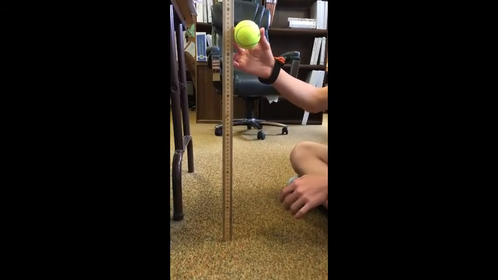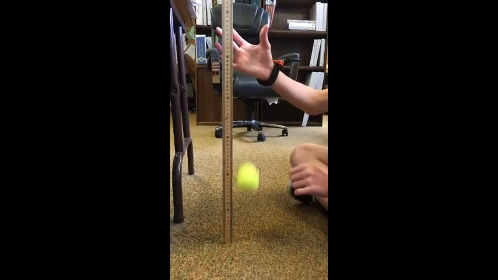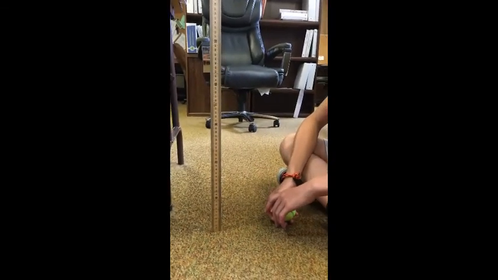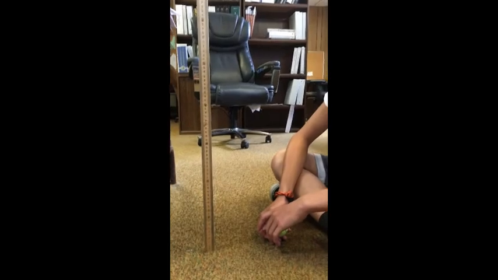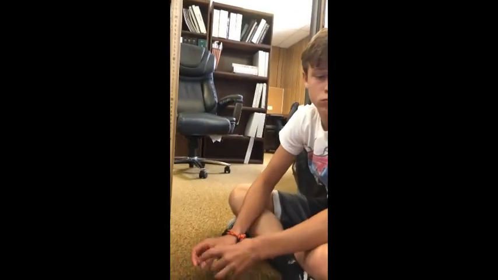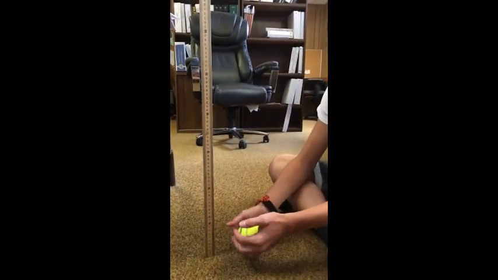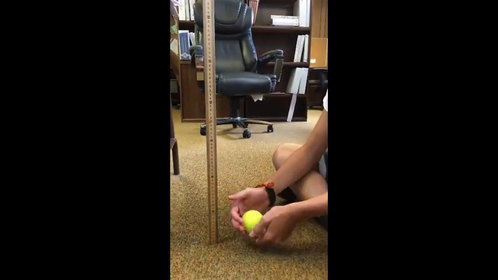In 3, 2, 1. That was 0.36 seconds. Now for each of these, you're going to do an average time, and then you're going to calculate an accepted value for time using the equations at the beginning of the lab.